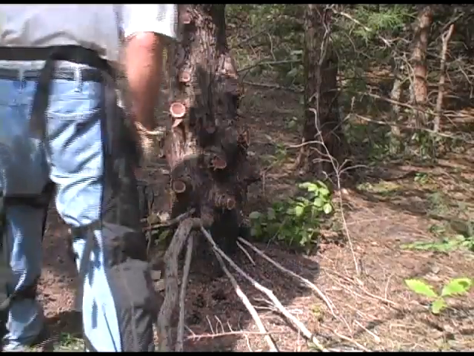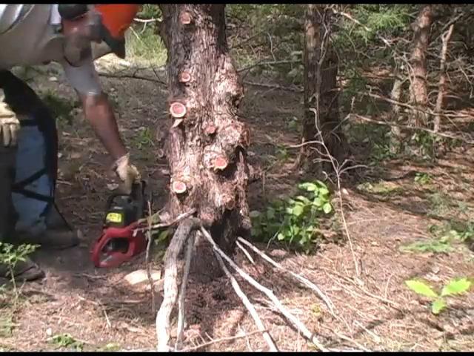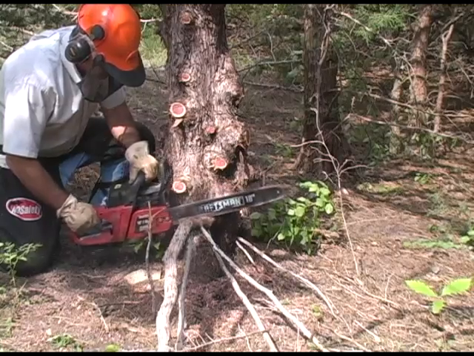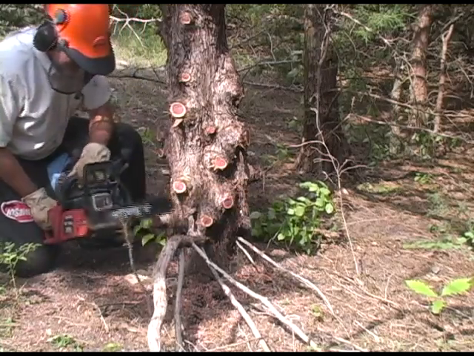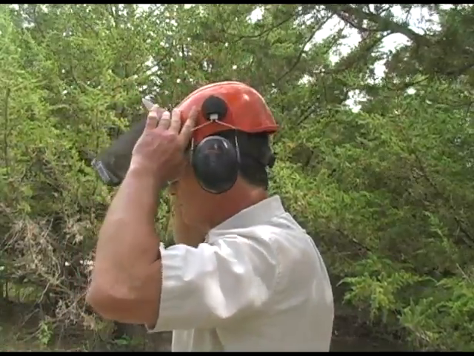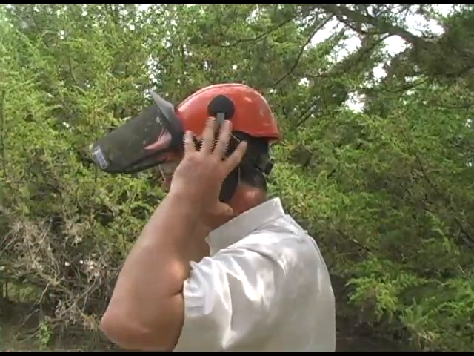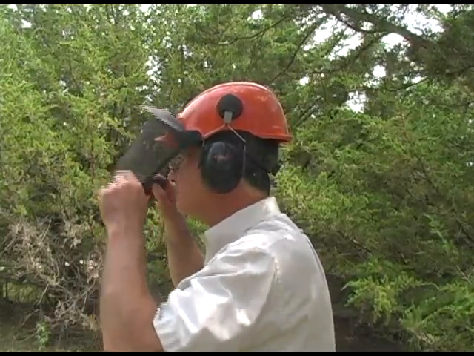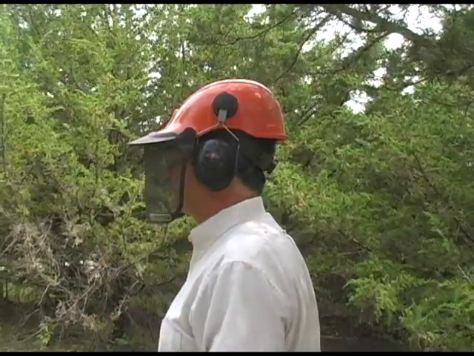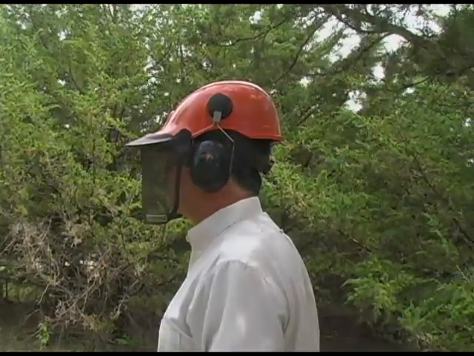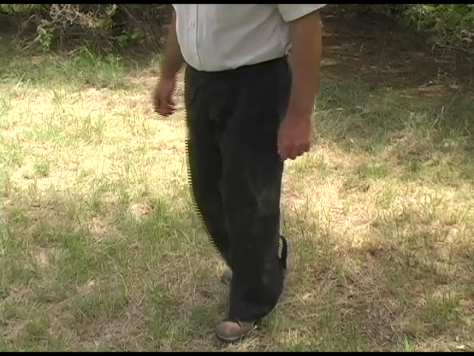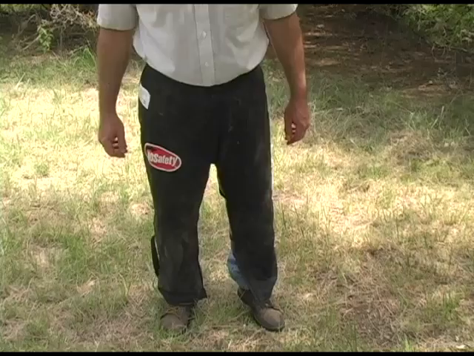Personal protective equipment also adds a measure of safety when using chainsaws. Safety glasses and earmuffs protect vision and hearing. A hard hat protects the head from falling limbs, and a face shield protects the face from flying debris. Finally, chainsaw-resistant chaps prevent the saw blade from cutting the legs.